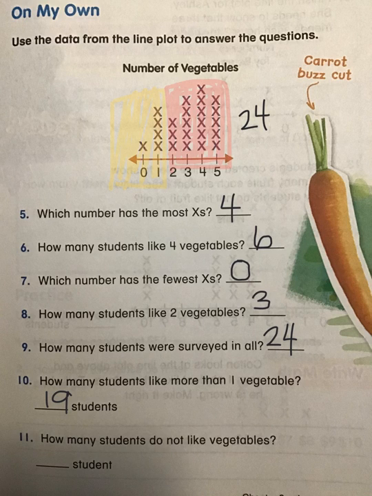Okay, number 11. How many students do not like vegetables? All right, so not like vegetables, that would be the 0, right? That would be this one right here. How many people like no vegetables? We can count the X's there. I see I only have 1. So I can go right down here and write 1 student does not like vegetables.